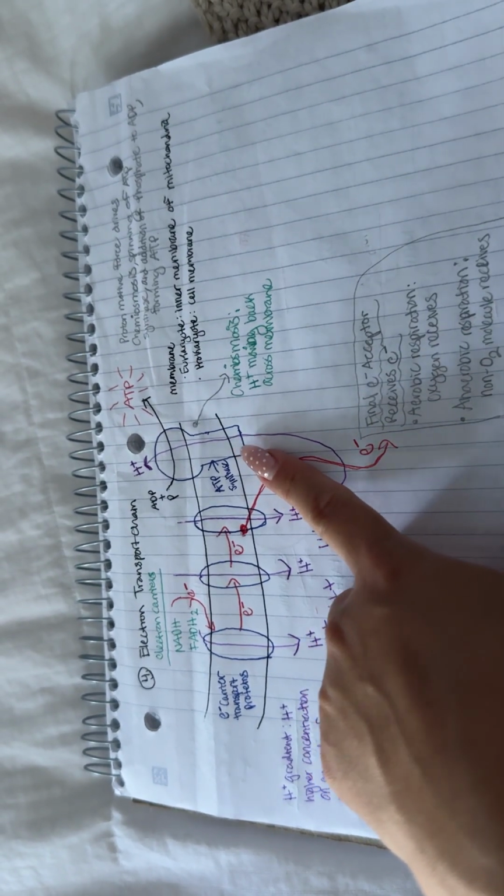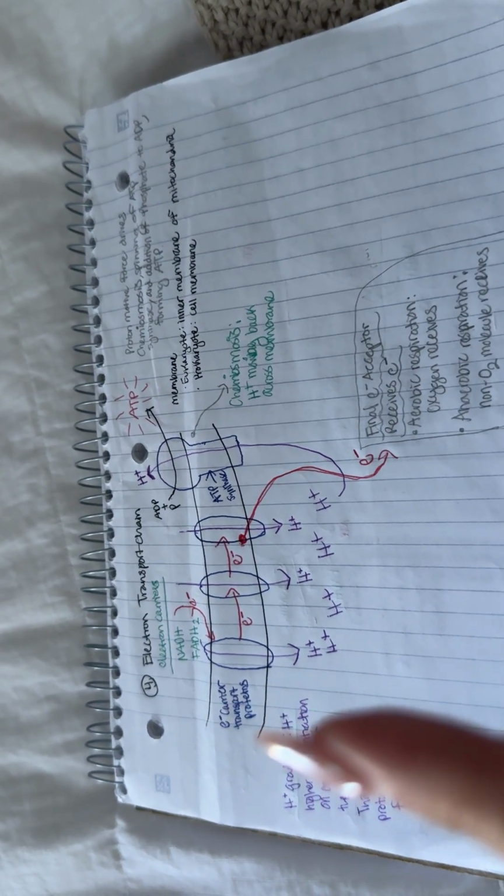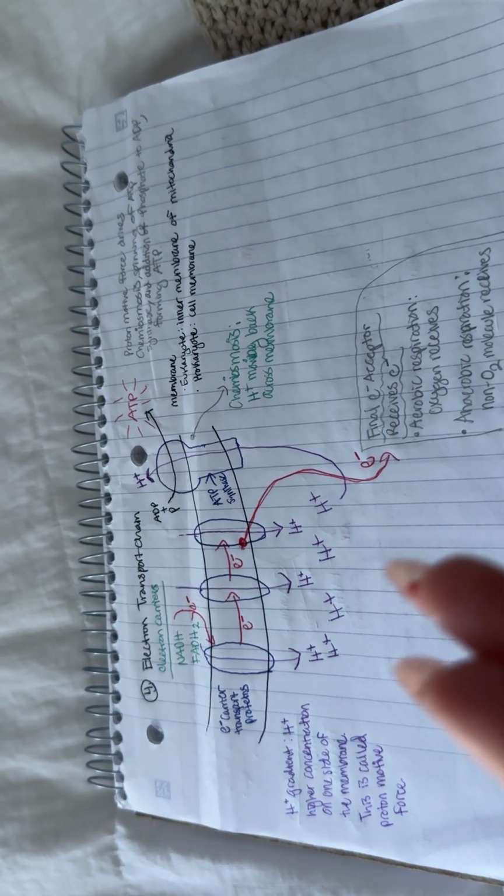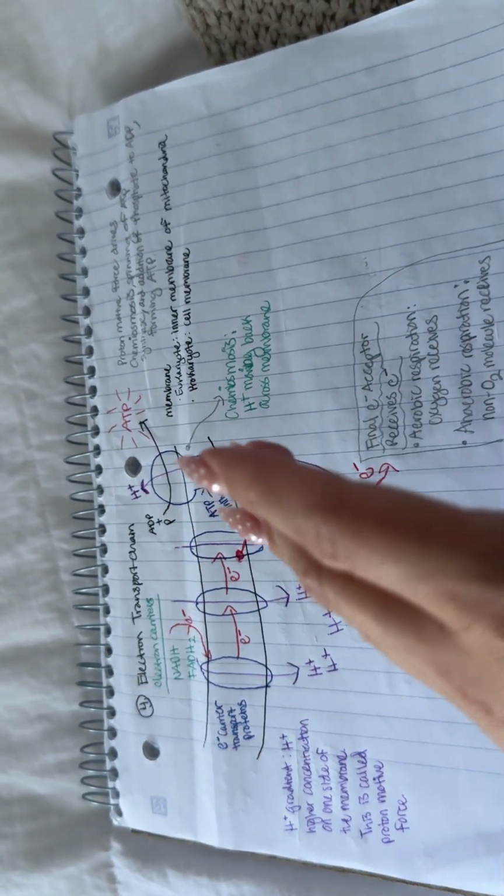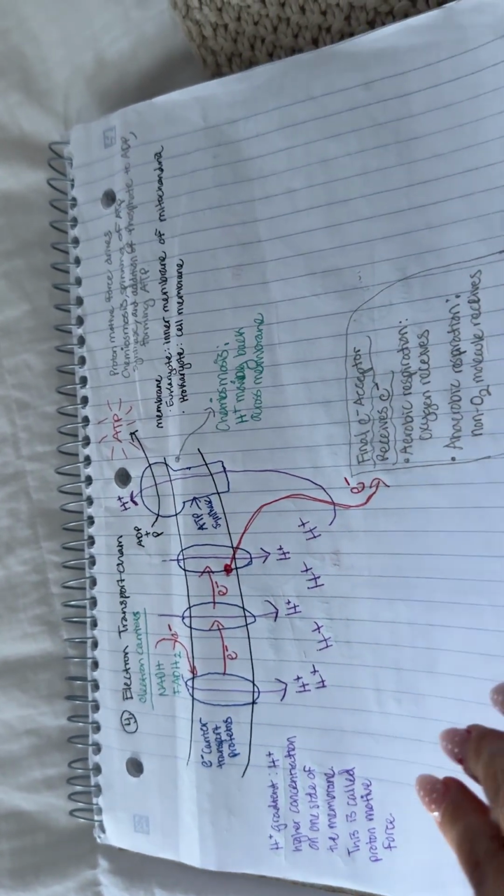And so when protons travel through the protein ATP synthase, it's called chemiosmosis, which is basically the hydrogen ions moving back across the membrane. And it's driven by the proton motive force.